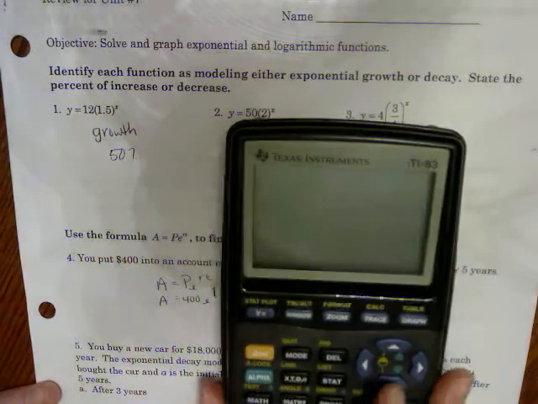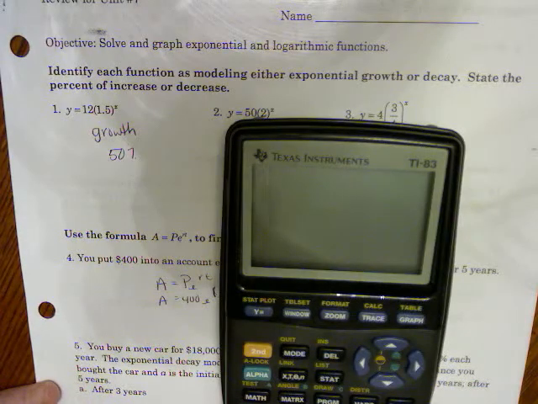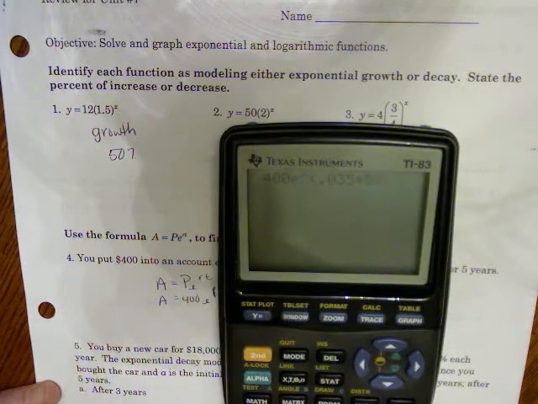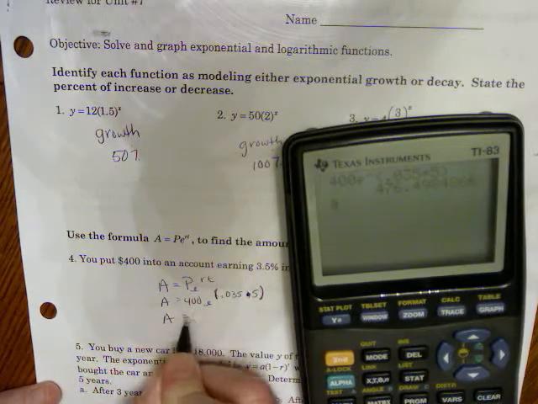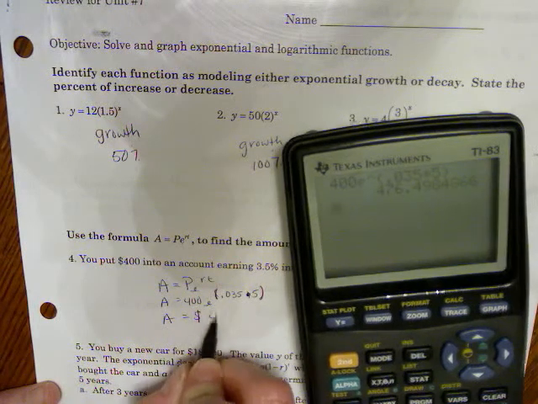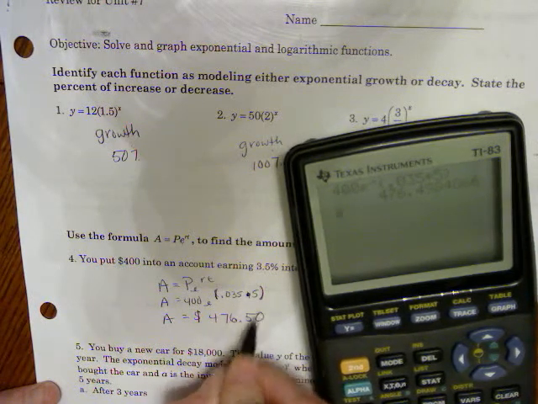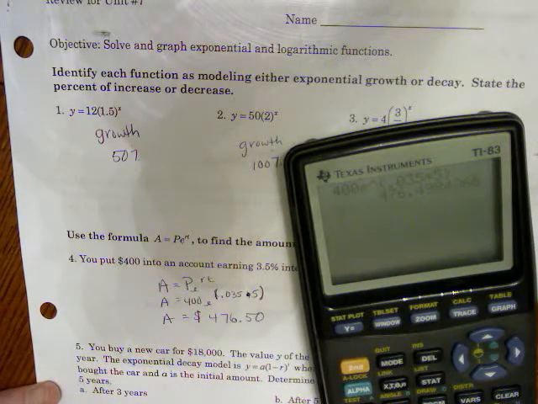Okay, so when we put that in your calculator, you're going to enter 400, and then you're going to take the e to the x key and raise that to the 0.035 times 5 and hit enter, and it's $476 and approximately 50 cents. Now you always want to write this in money, so keep your decimal point rounded to the nearest hundredth because we're dealing with money here. So $476.50.